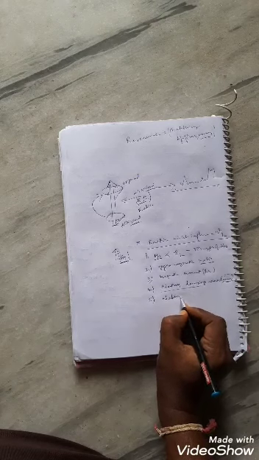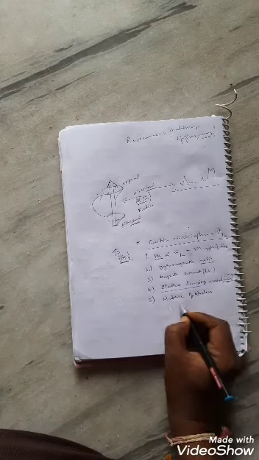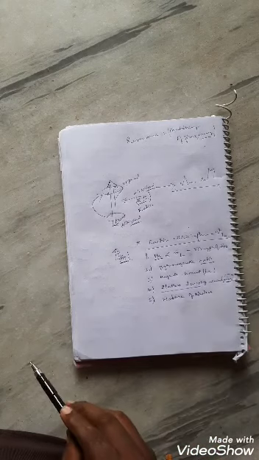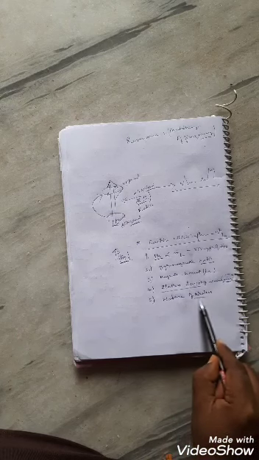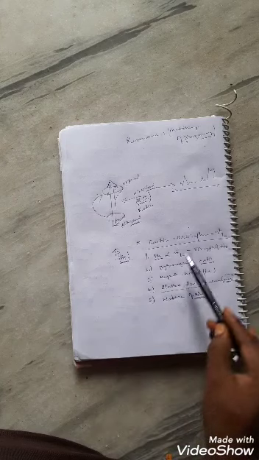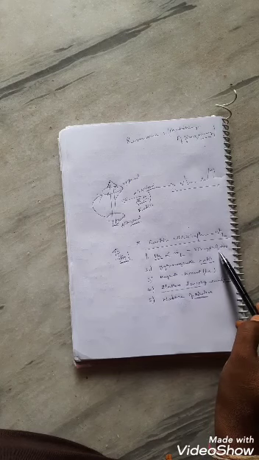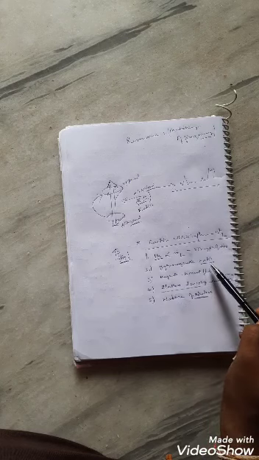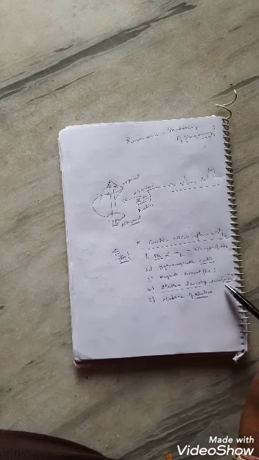So these are the factors which will influence the Larmor frequency or precessional frequency: strength of the external magnetic field, gyromagnetic ratio, magnetic moment of the nucleus, electron density around the nucleus, and nature of the nucleus.